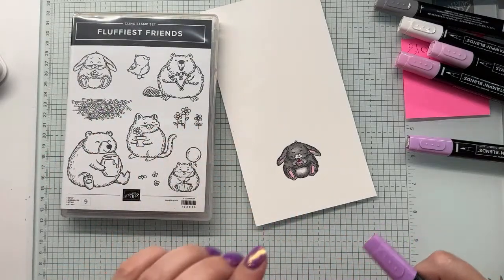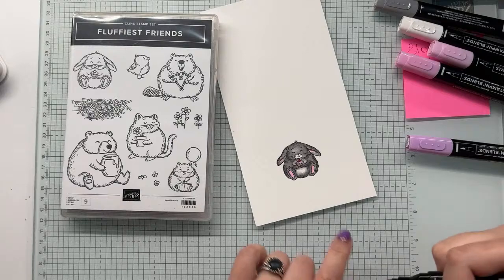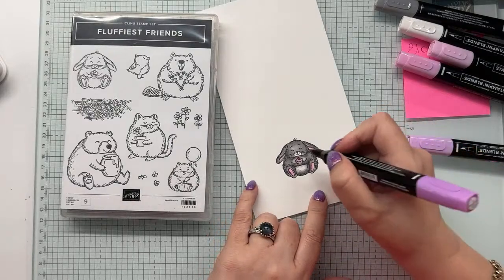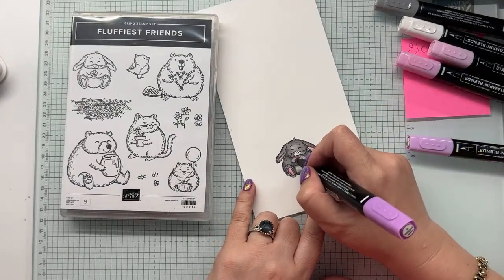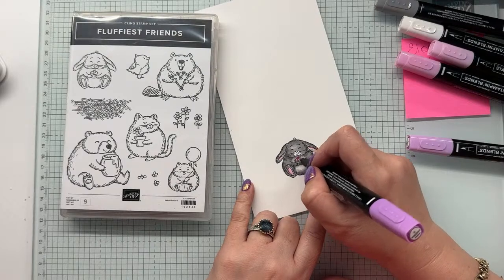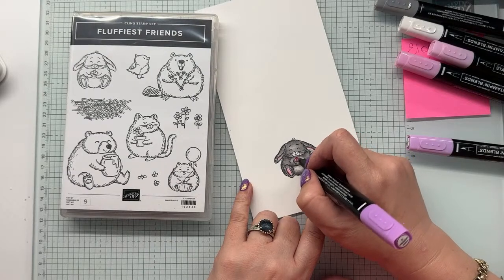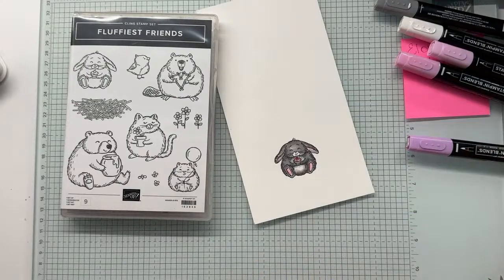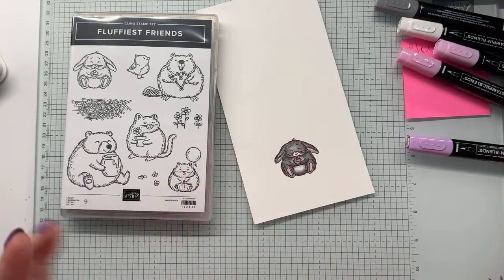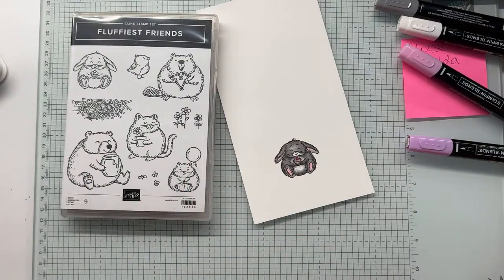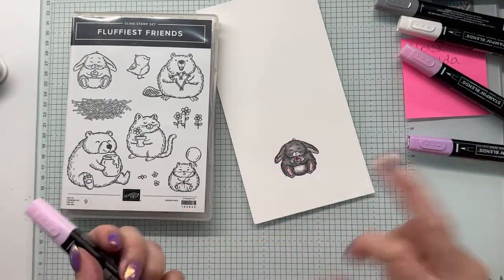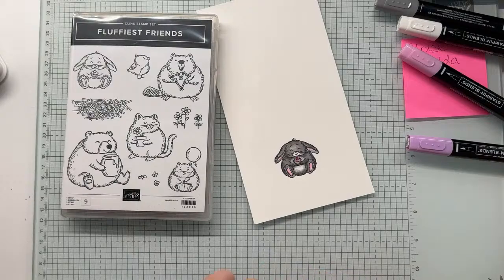Yes, I have not forgotten pink on the cheeks. I just want to get this done first, and then I will add some pink on the cheeks. So I'm just adding some spots of darkness to that. Now, you're there going, Ellen, you've coloured the whole image. How are you going to add the pink? Trust me, we can add the pink.